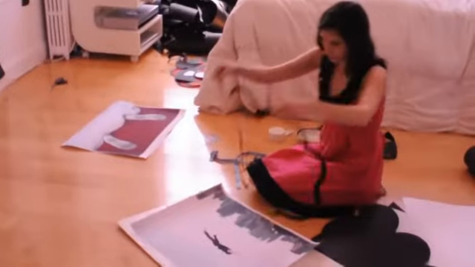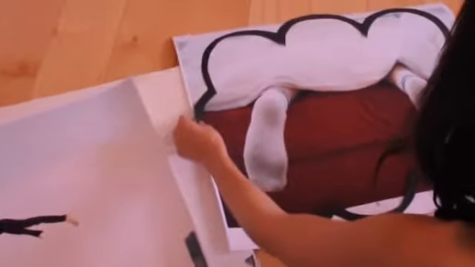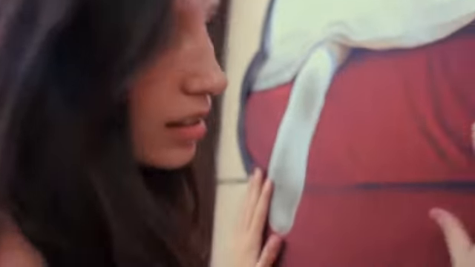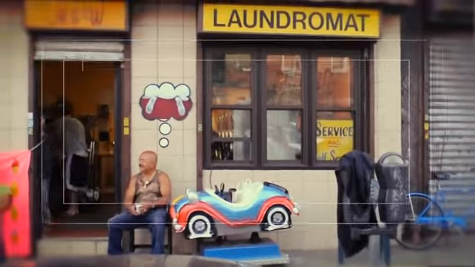So basically I'm creating these thoughts for people, and it's just kind of a little joke, like a real life comic book. I feel like my work is a lot about performance. I set up these scenes and I wait for the right person to walk by. After like a full day of waiting, it's like, yes, it worked.